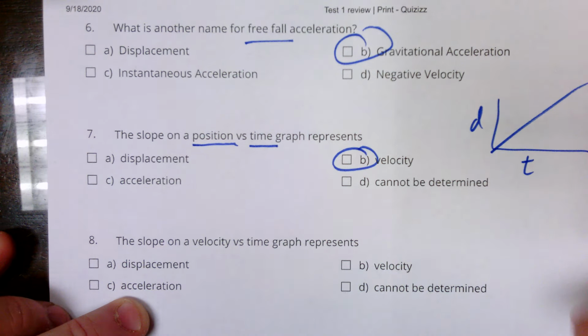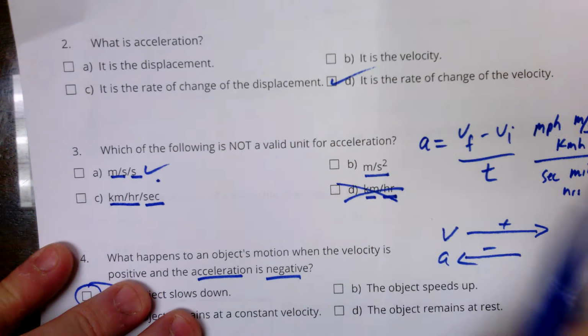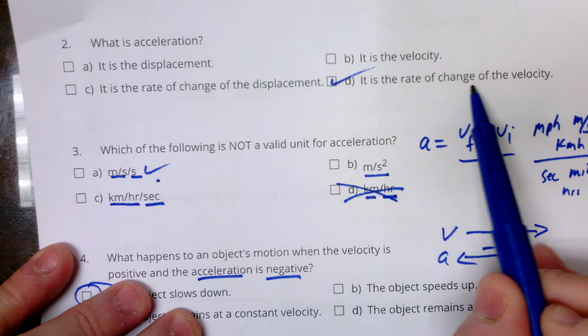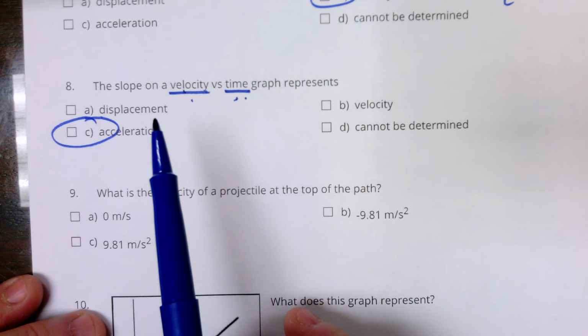Now, the slope on a velocity versus time graph represents acceleration. How much is your speed changing over time? Or your velocity changing? We just said the rate of change of velocity, that's what acceleration is. How much is velocity changing over time? That's the word-for-word definition of what acceleration is.